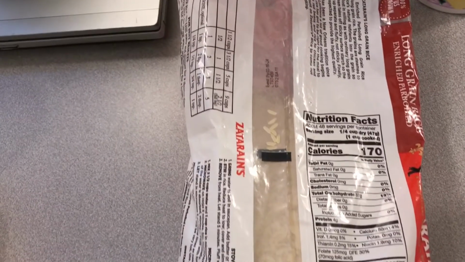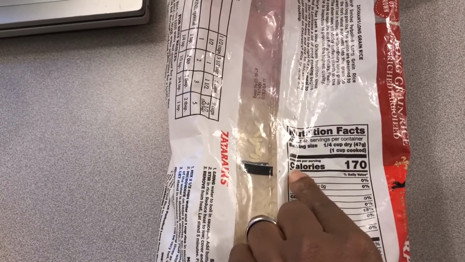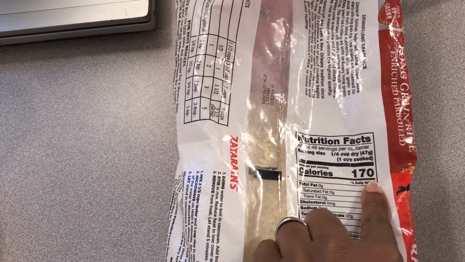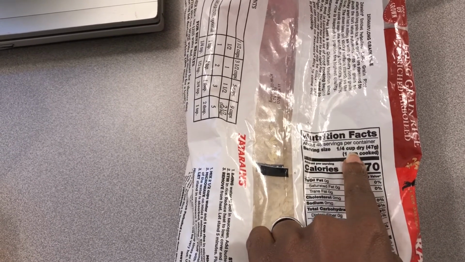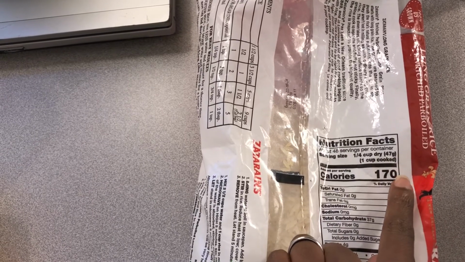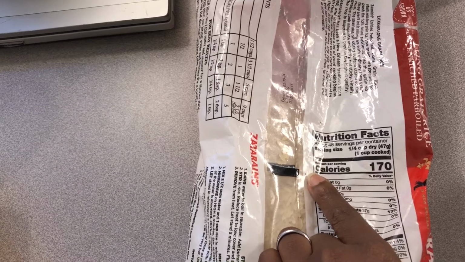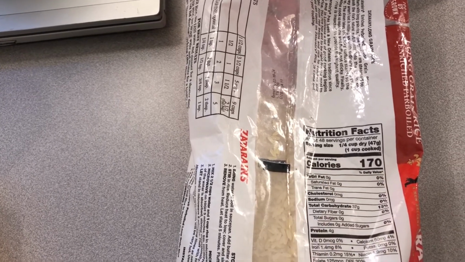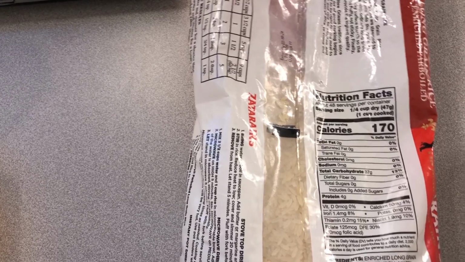If I turn the back of this rice just like this, you'd see the calorie amount of this rice per serving. It says 1 cup cooked, right? So 1 cup cooked will give 170 calories. This is what the nutritional information of a food item looks like.